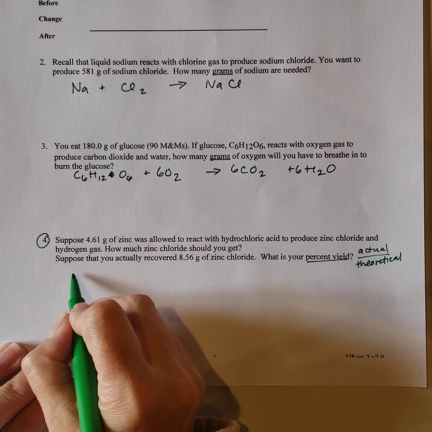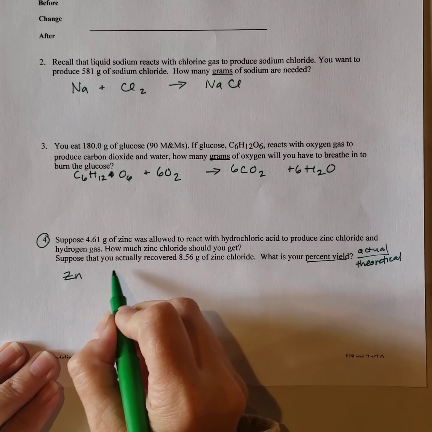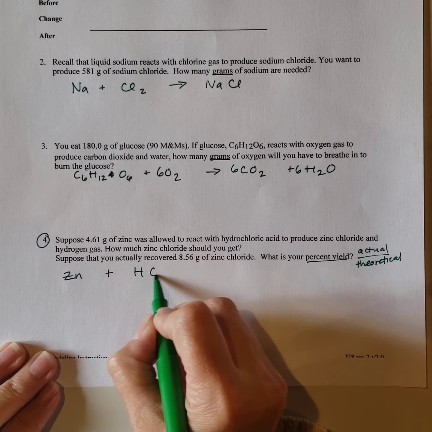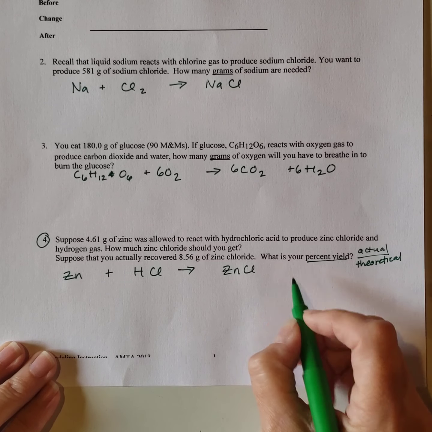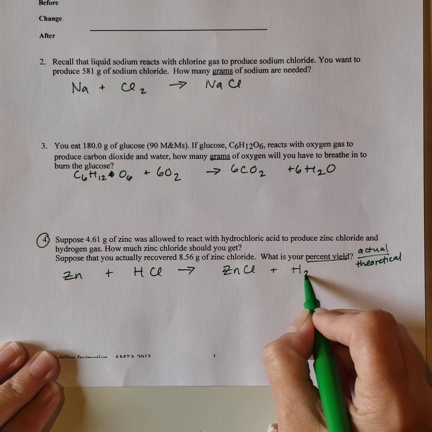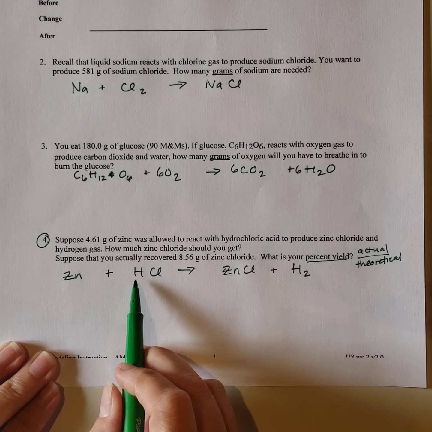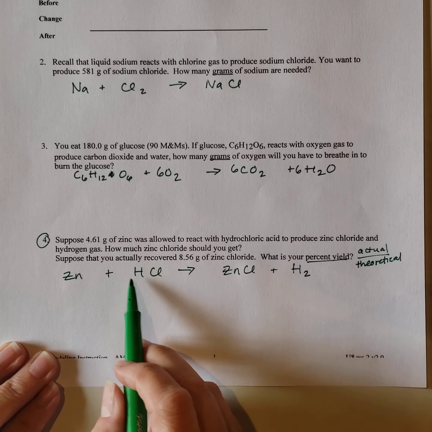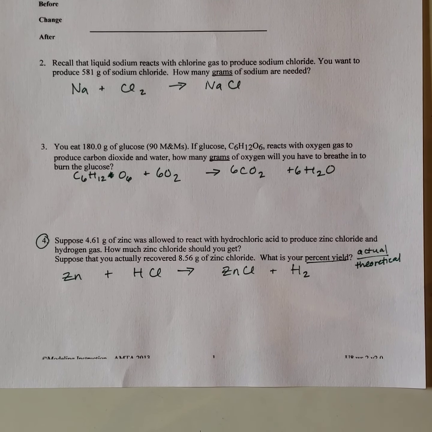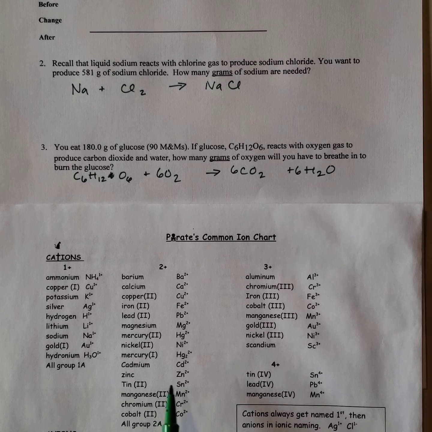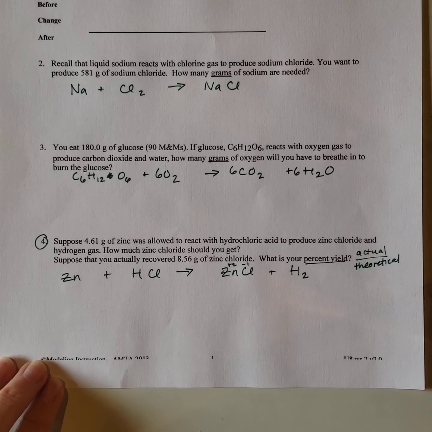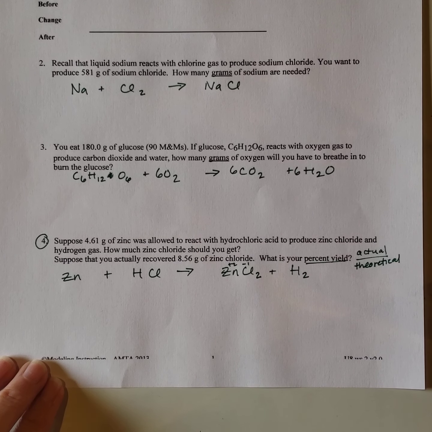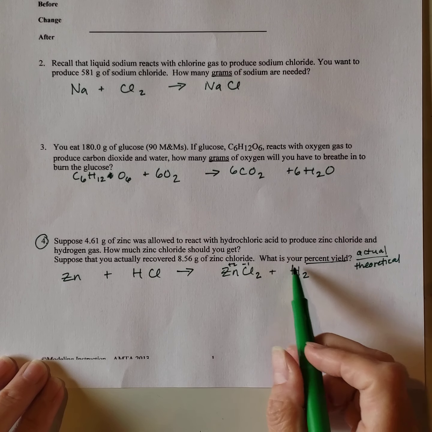So we have zinc, and it reacts with hydrochloric acid to give us zinc chloride and hydrogen gas. Hydrogen is a +1, chlorine is a -1. For zinc, I'm going to look at my ion chart. Zinc is a transition metal, but it only has one charge. It's a +2. And chlorine is a -1. So in order for this to be balanced, we need 2 chlorines. Hydrogen gas is diatomic, so it's H2.